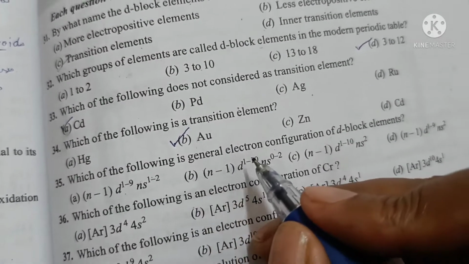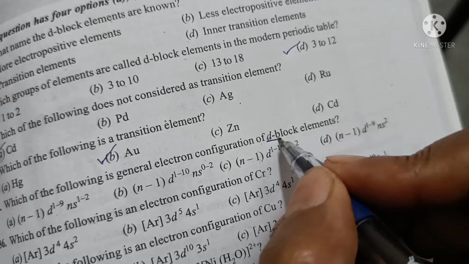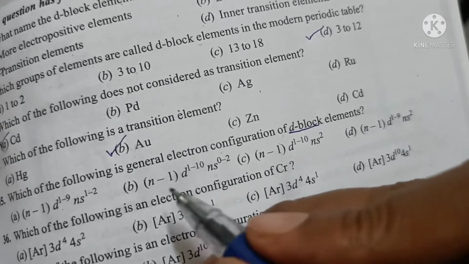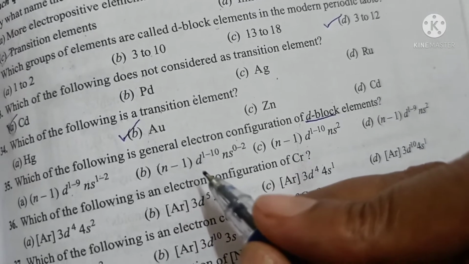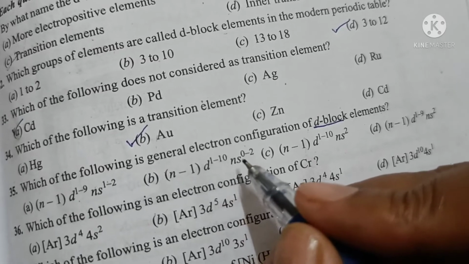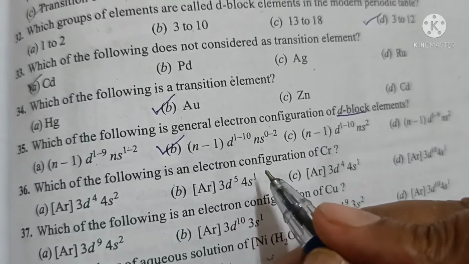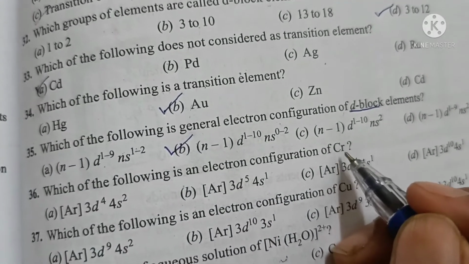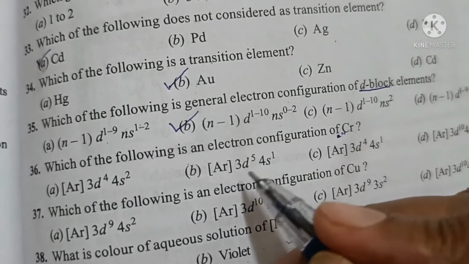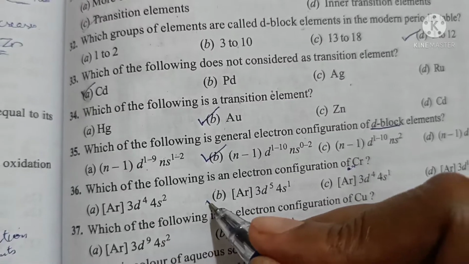Which of the following is the general electronic configuration of d block elements? So it is (n-1)d1 to 10 ns0 to 2. This is the correct answer. Which of the following is the electron configuration of chromium? Chromium 24 is 3d5 4s1, so option B.